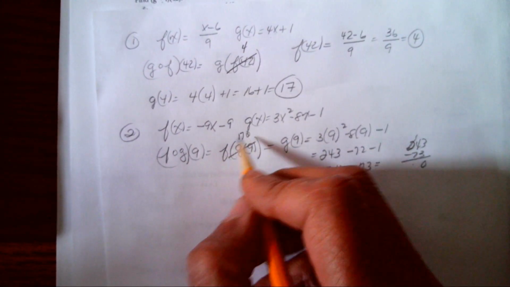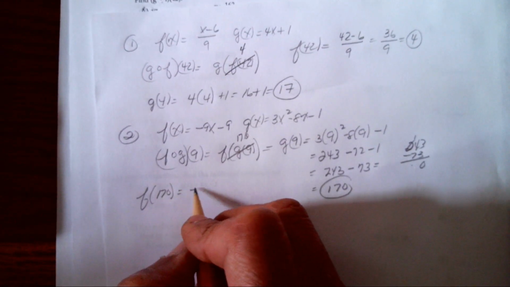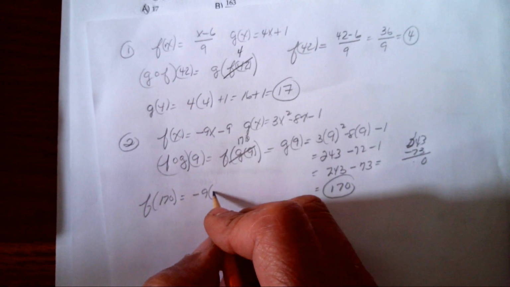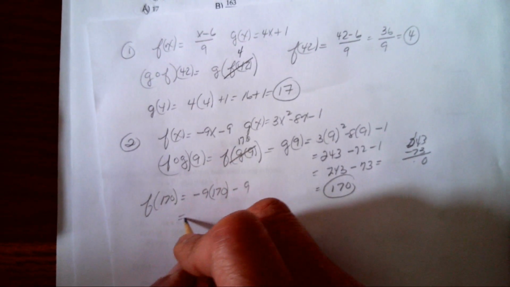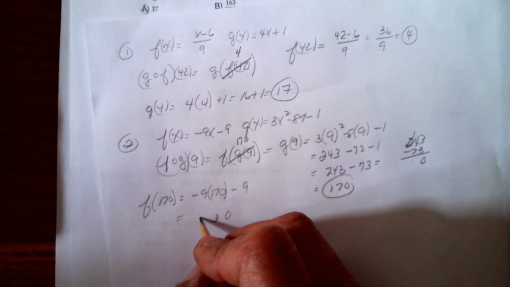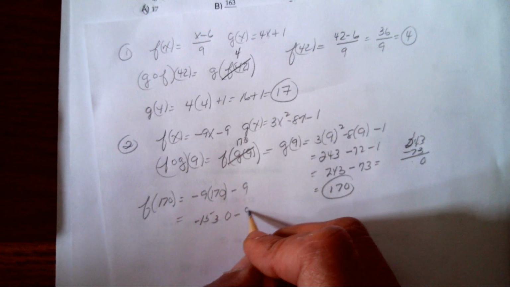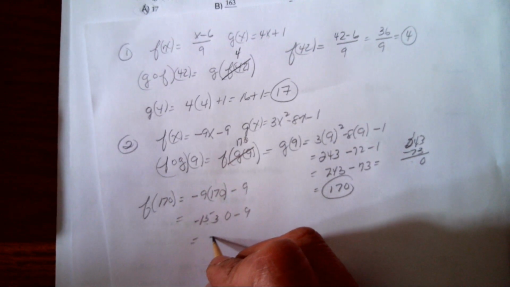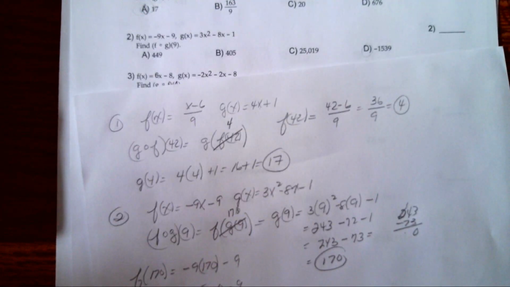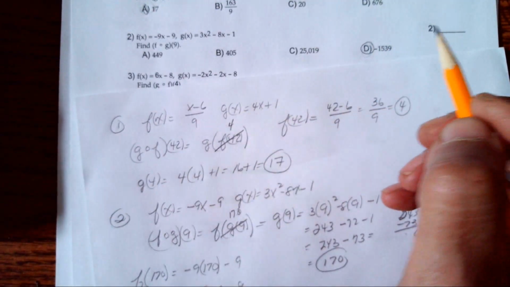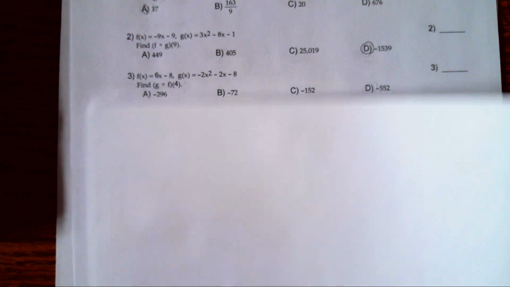Let me find f of 170. F of 170 is negative 9 times 170 minus 9. So this would be negative 1530 minus 9 combined. A negative and a negative is a negative 1539. Negative 1539. Letter D.